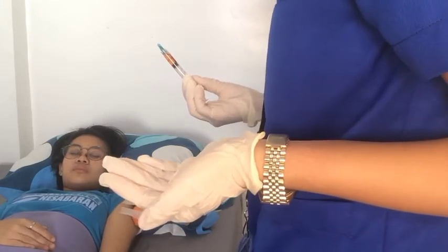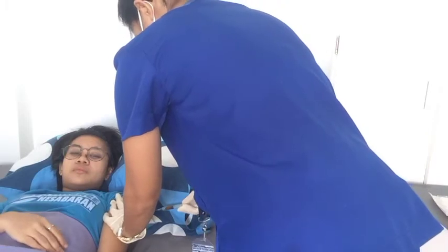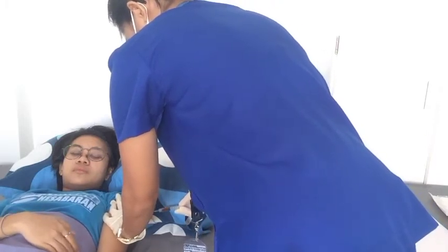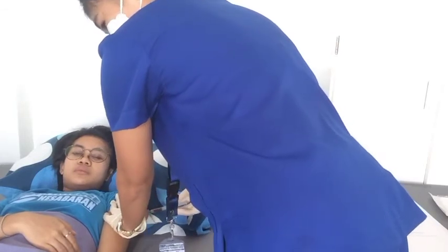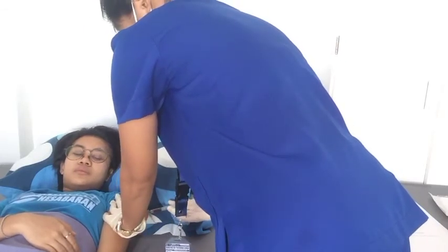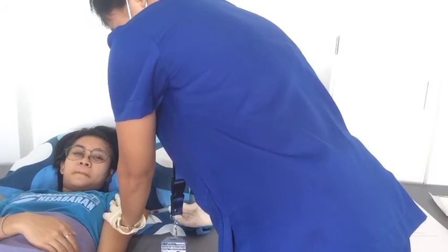Inject the medication using a Z-track technique. Use the ulnar side of the non-dominant hand to pull the skin approximately 2.5 cm or 1 inch to the side. So on the count of 3, ma'am, I'll inject it: 1, 2, 3. Are you ready? Yes. Okay, thank you. Hold the barrel of the syringe steady with your non-dominant hand and aspirate by pulling back on the plunger with your dominant hand. Aspirate for 5 to 10 seconds.